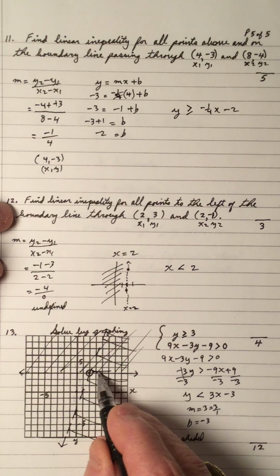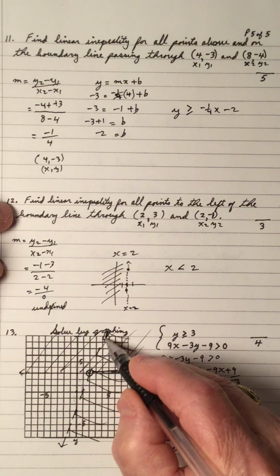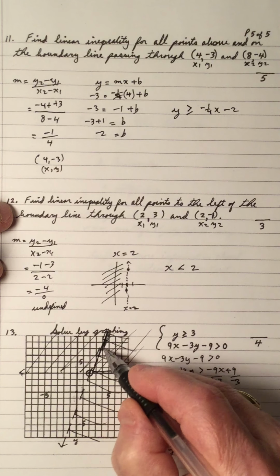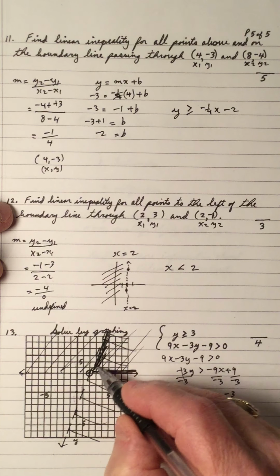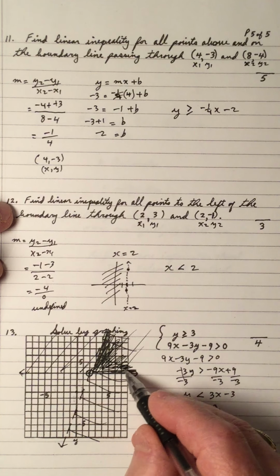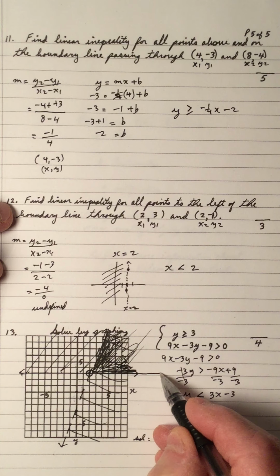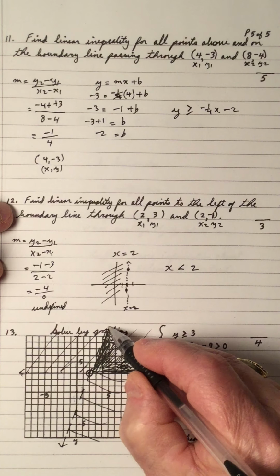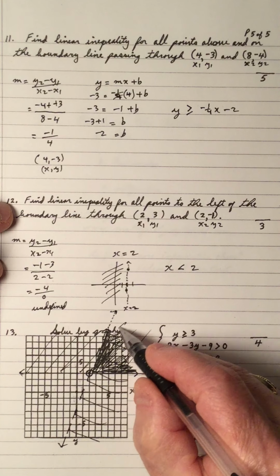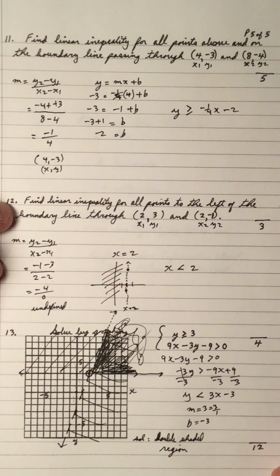But all the points that I'm going to shade in here now, I'm shading in heavy. That's the double shaded region right here. So you can see all these points. And again, this goes on and on and on. This goes up and up and up. So all these points over here, any one of these points makes the two of these true.